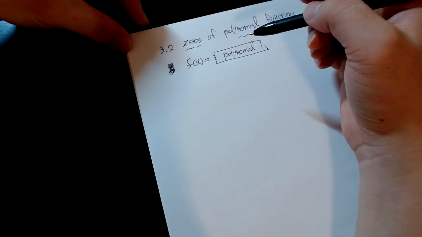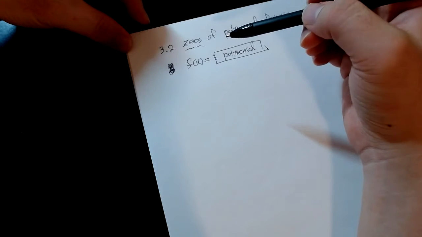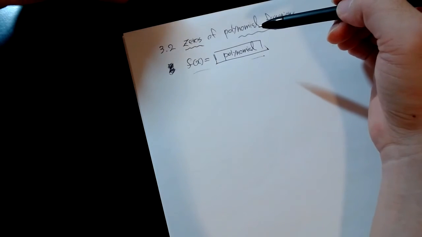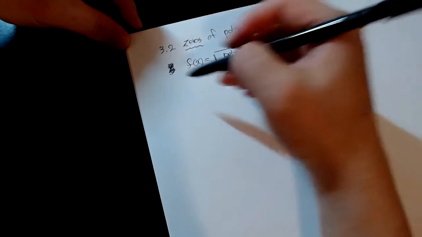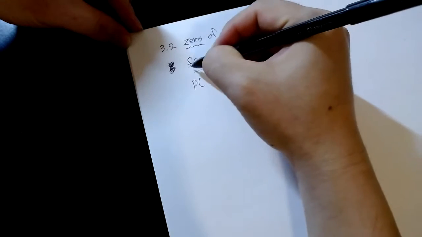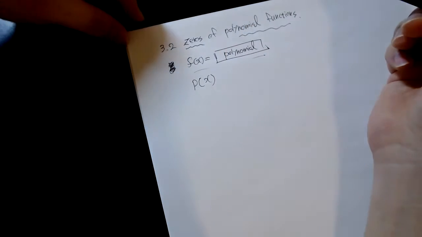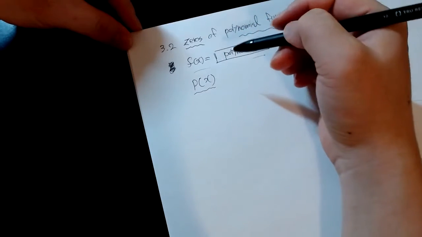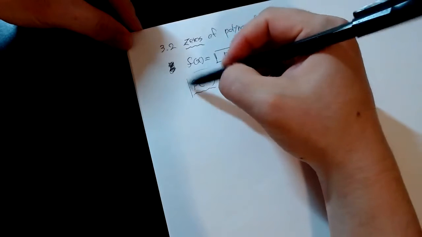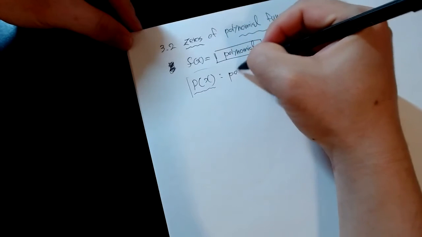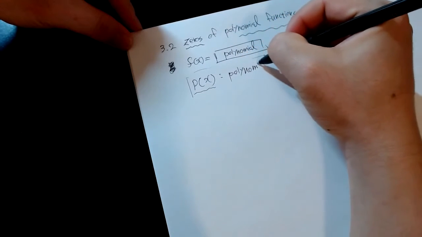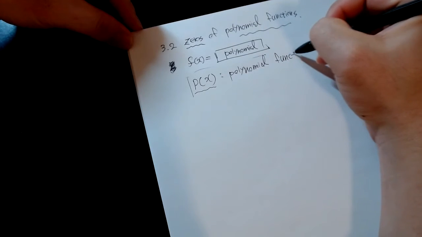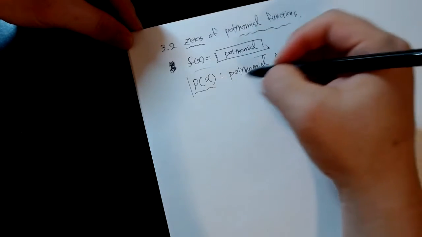This is called the polynomial function. The polynomial function is denoted by P of x. So instead of f of x, let me use P of x in this chapter. P of x means the polynomial function. Keep this in mind.